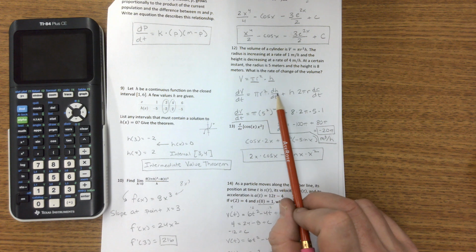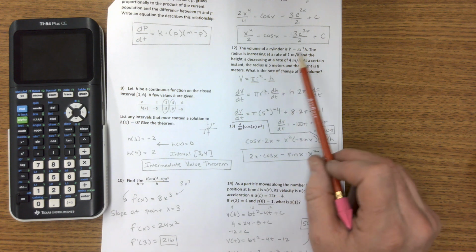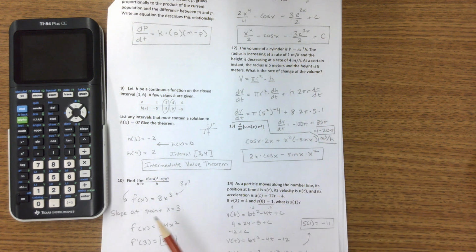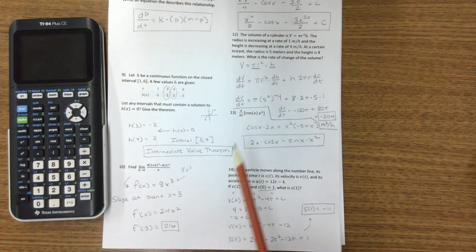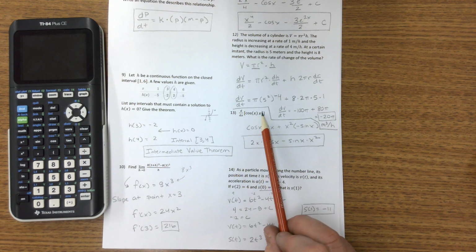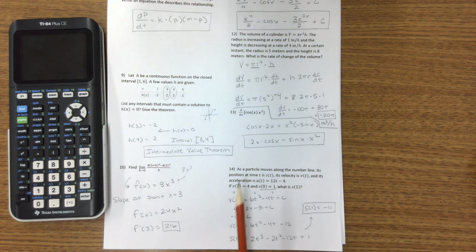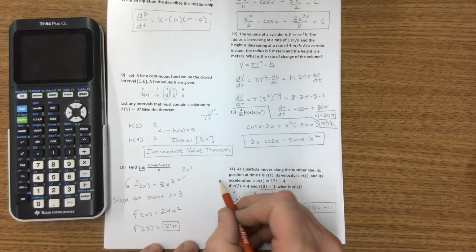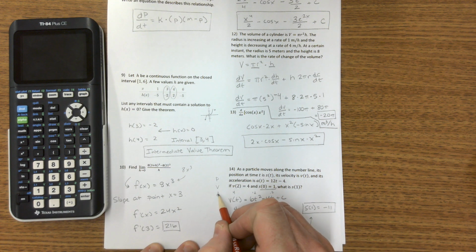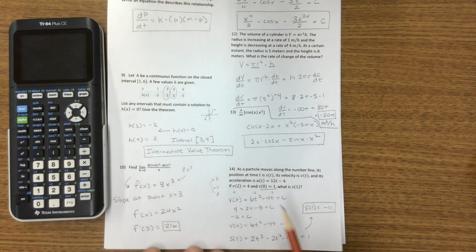And now you have all of these values listed up here somewhere, and it comes down to negative 20 pi. Chain rule: left d right plus right d left. A particle moves along the axis. Well, here is a PVA, and we have to go back up.